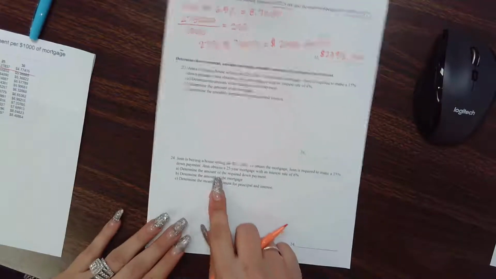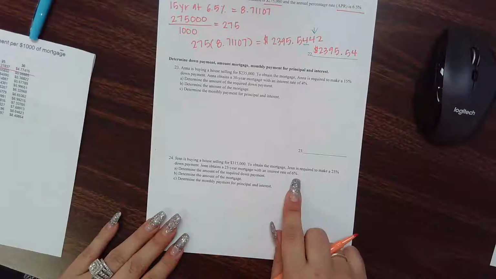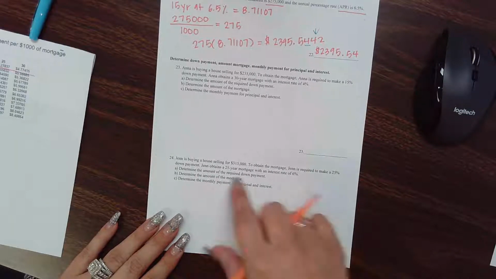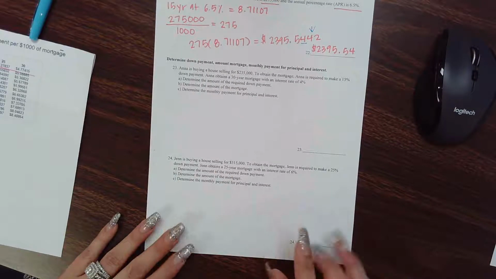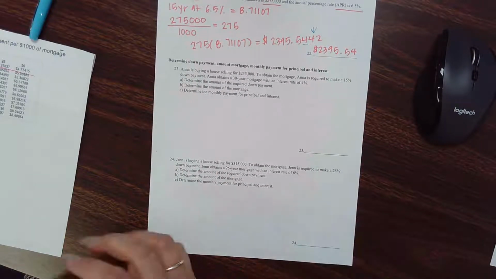Okay, and I do also know that there's one of these last two. This one right here, the 315, 25 years, 6% with the 25% down. We did that exact problem. I just didn't say names. But that one we literally did the other day.